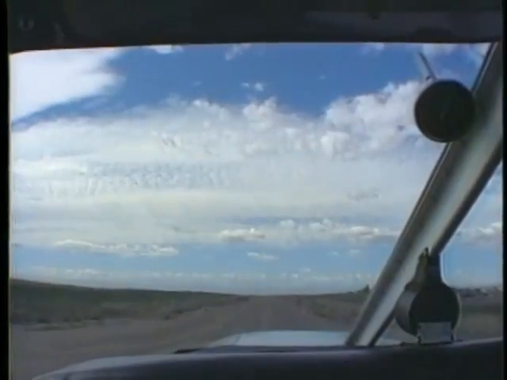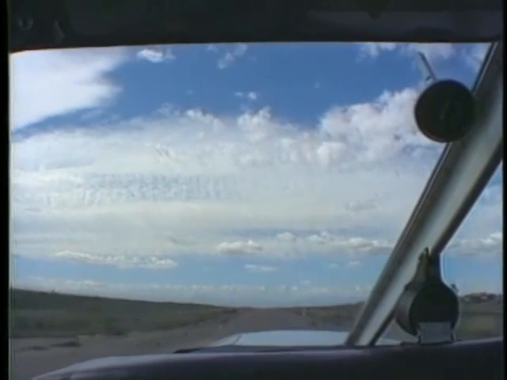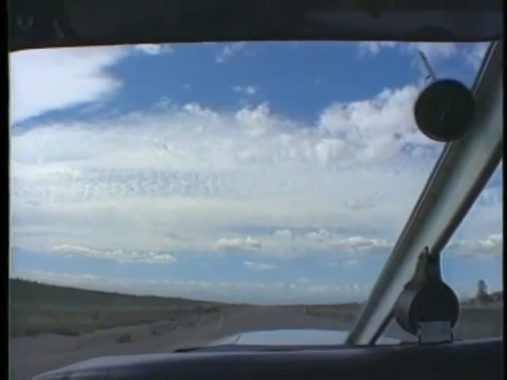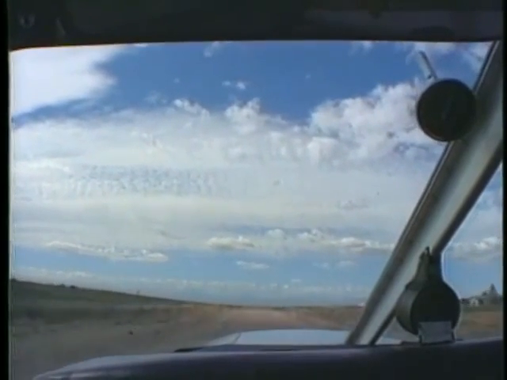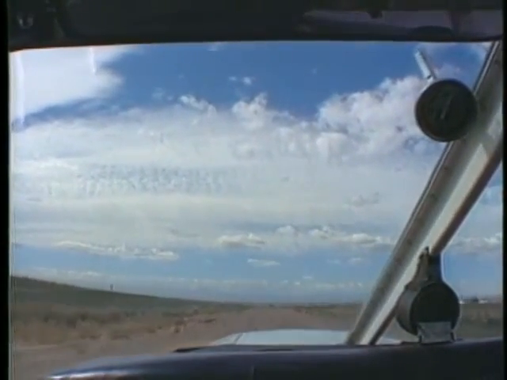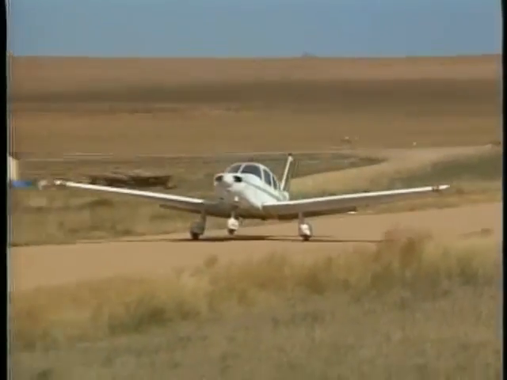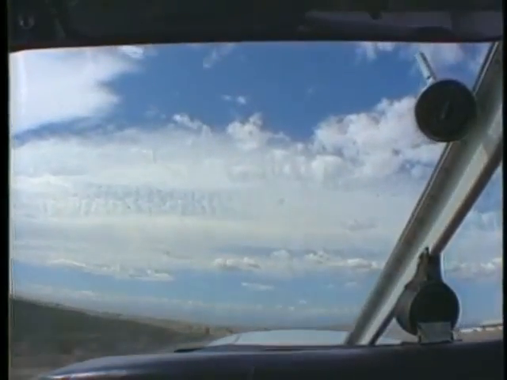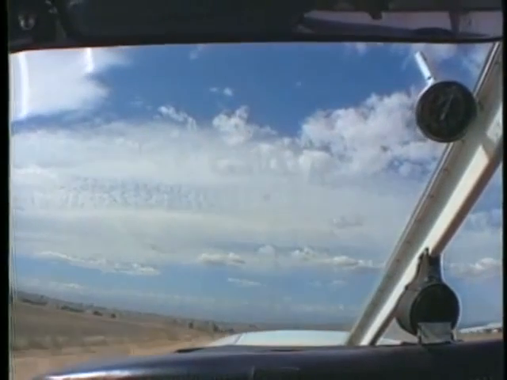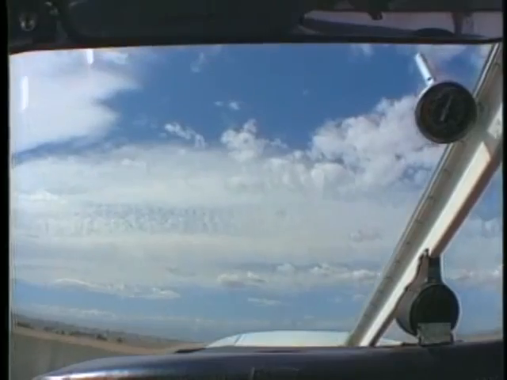The objective of the soft field takeoff is to minimize the friction between the landing gear and the runway. To do this, you need to establish and maintain a nose-high pitch attitude as soon as possible during the takeoff roll. However, with increased speed, you have to release some of the back pressure to maintain the pitch. With the proper technique, the airplane will fly itself off the runway at an airspeed lower than the normal liftoff speed. This occurs because of ground effect.